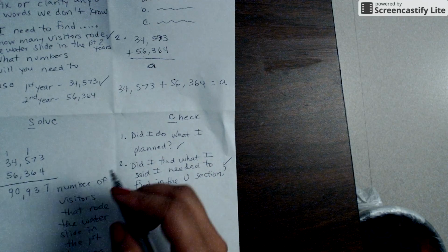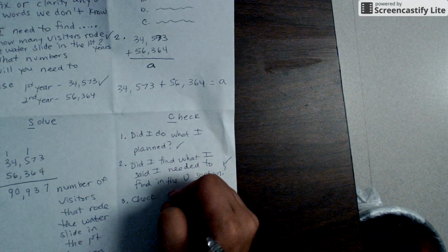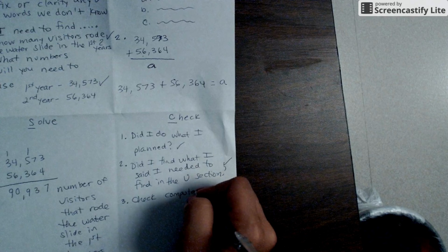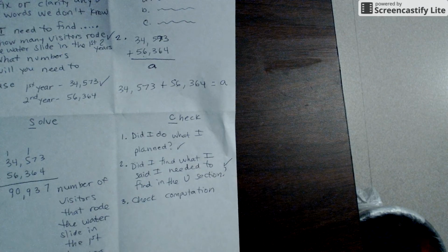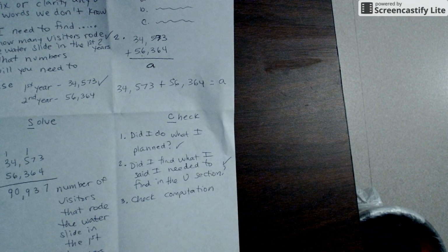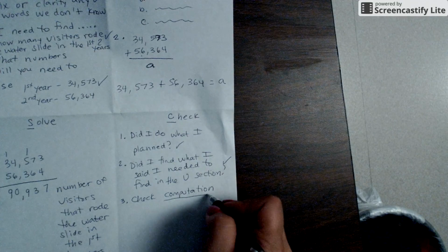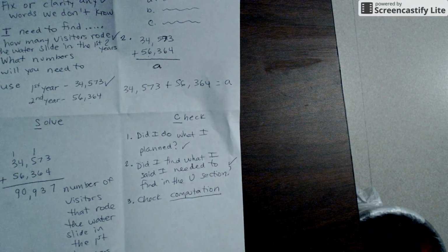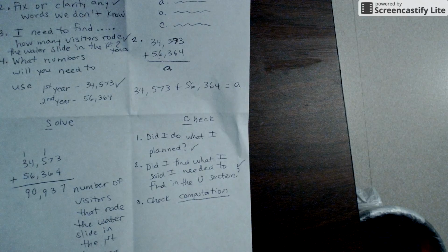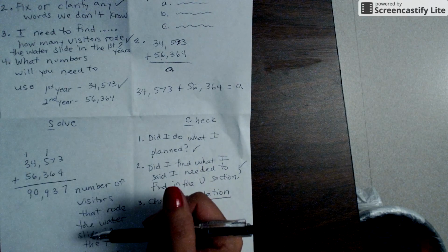Then I need to check my computation. That means I need to go back and make sure that I actually added correctly. If it was multiplication, you would need to make sure that you multiplied correctly. If it was division, you would need to make sure that you divided correctly. Checking your computation just is to go back and make sure that you did solve the problem correctly.